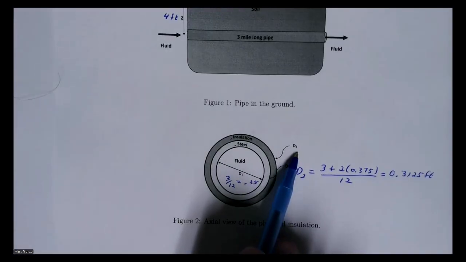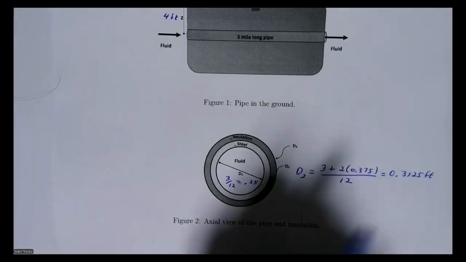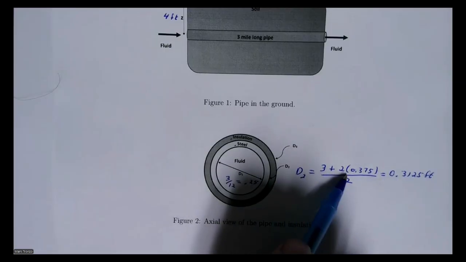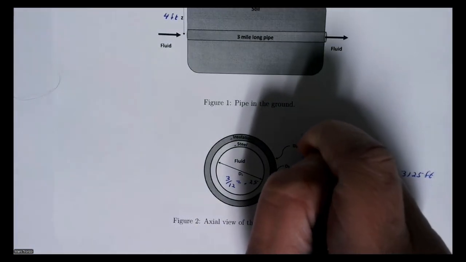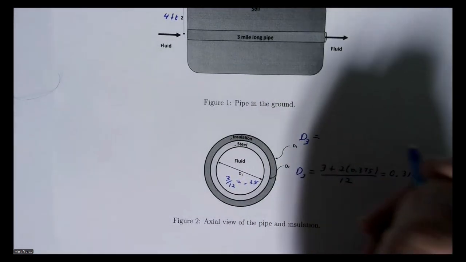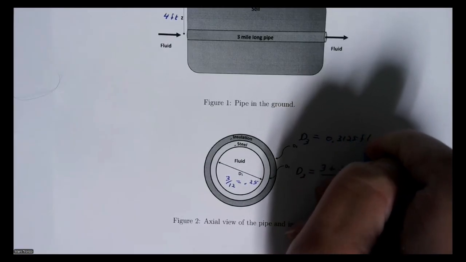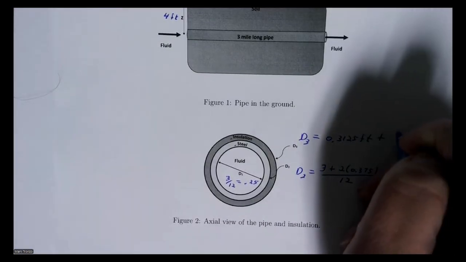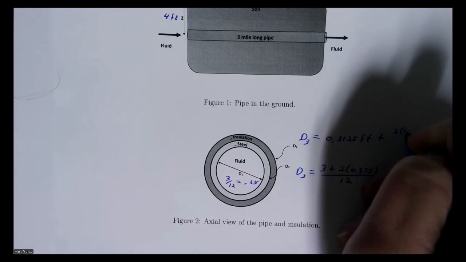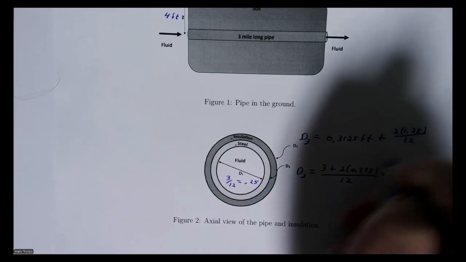And then we're going to have D3, which is the outside diameter of the insulation. It's a 1 1/4 inch thickness of insulation, so we're going to be adding two more of those. So D3 is going to be 0.3125 feet plus the thickness, 1.25 times 2, divided by 12.